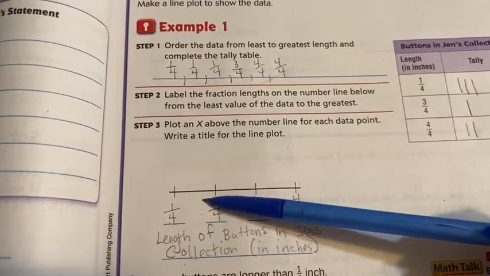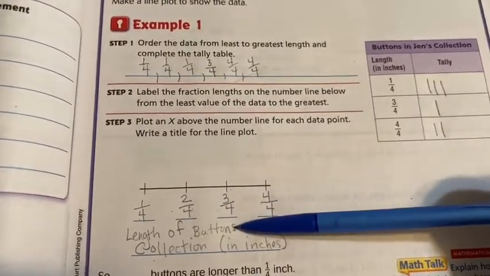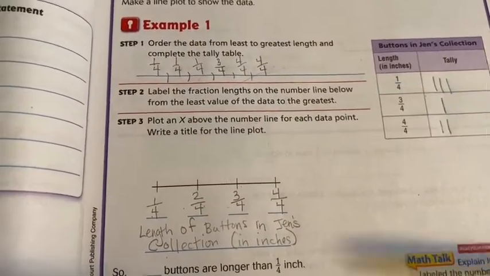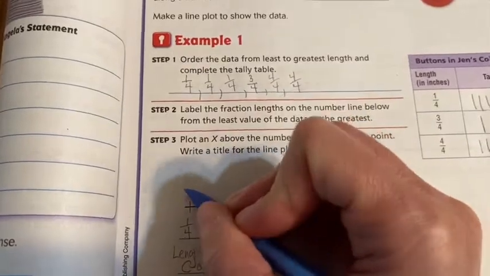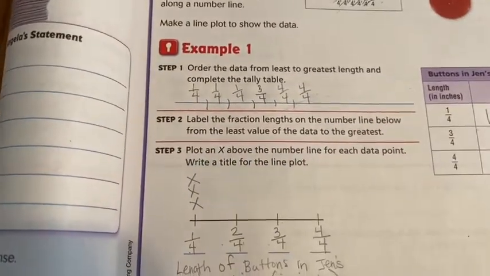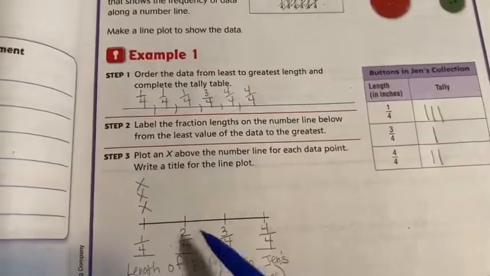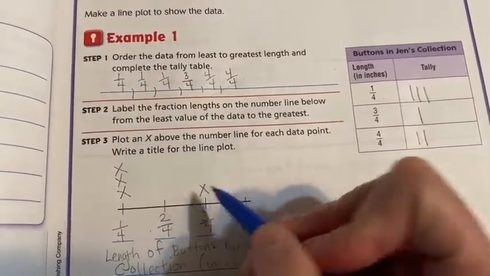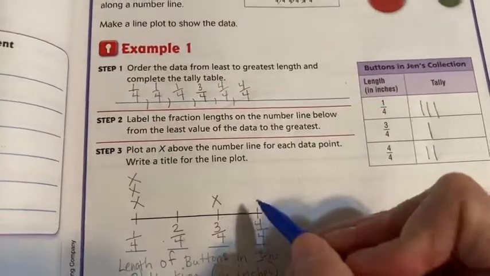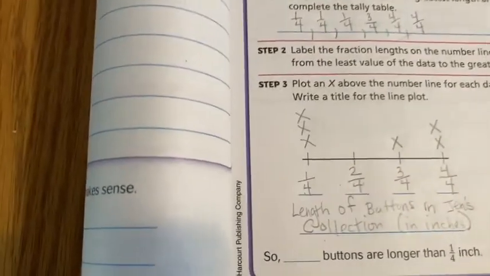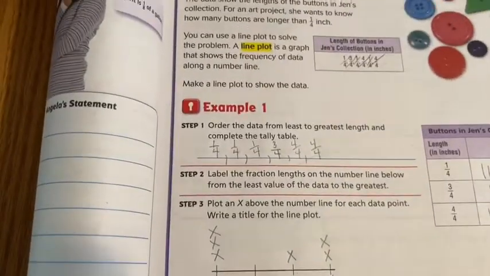So now we place X's above the number line for each data point. So 1/4, 1, 2, 3. We need 3 X's. 2/4, nothing, so we just leave it blank. 3/4, there's 1 tally mark, so 1 X. And 4/4, there are 2 tally marks, so 2 X's.